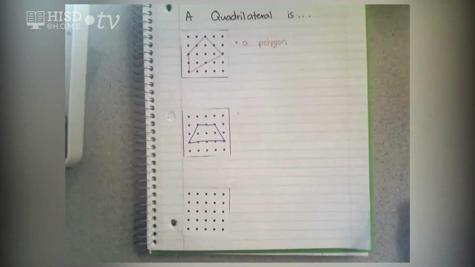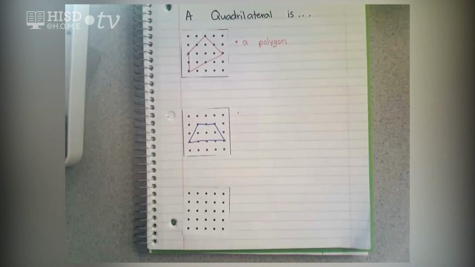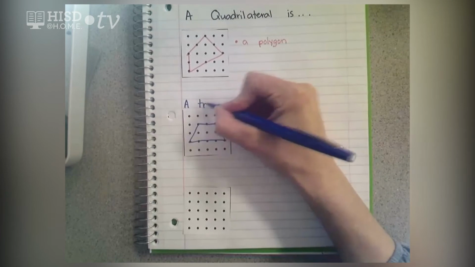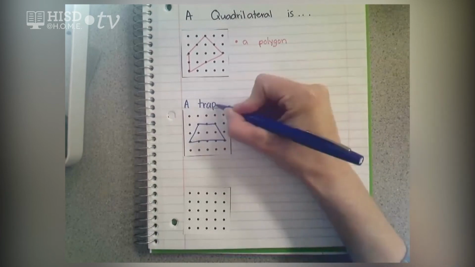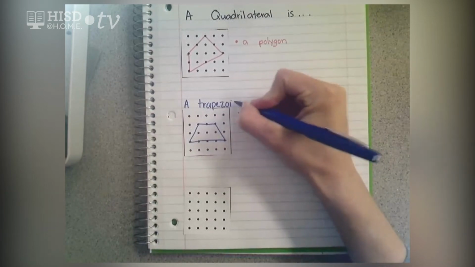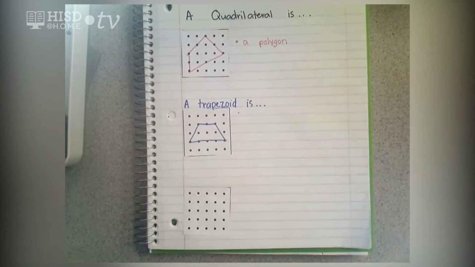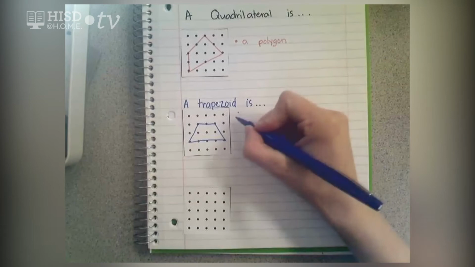This is called a trapezoid, and we're going to say a trapezoid is also a polygon.